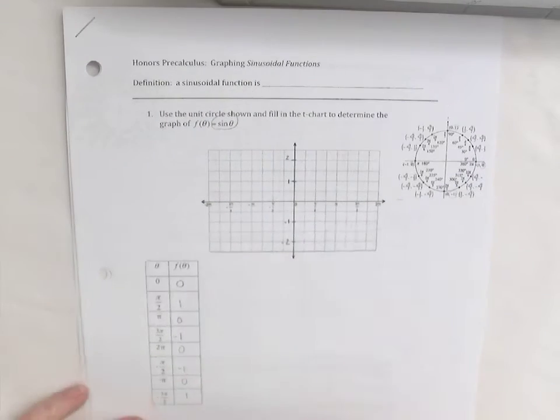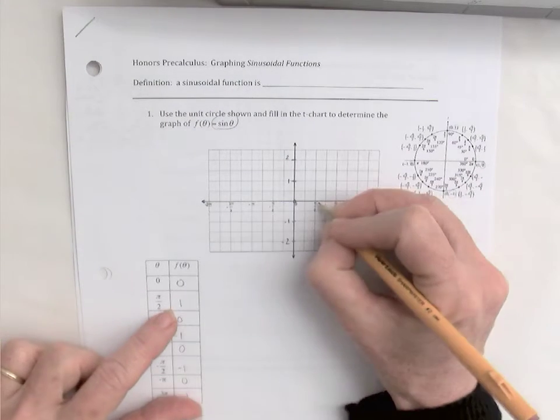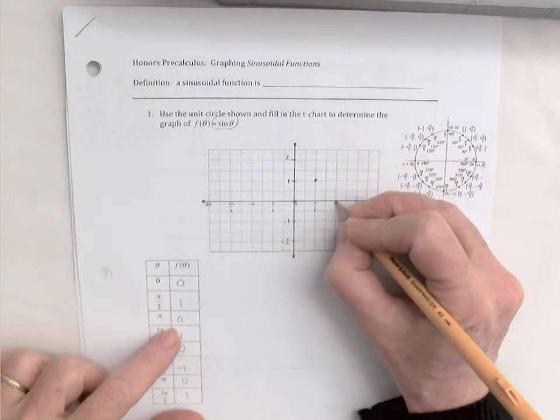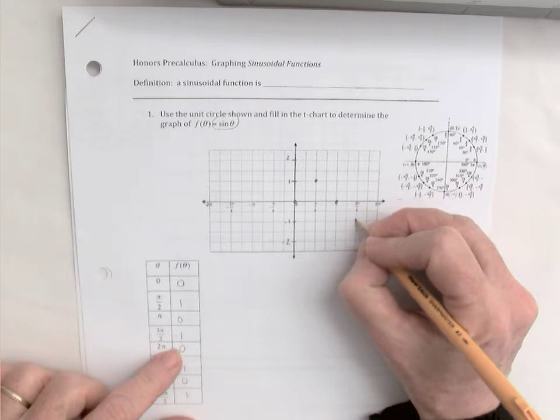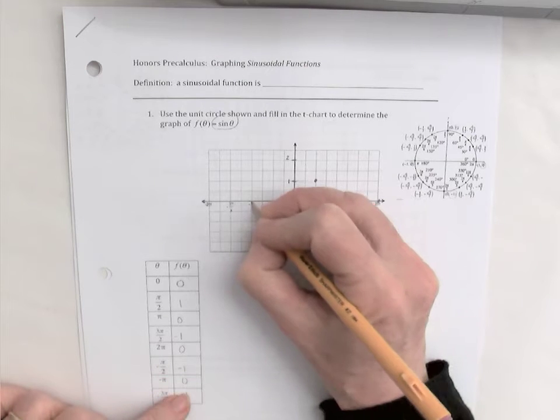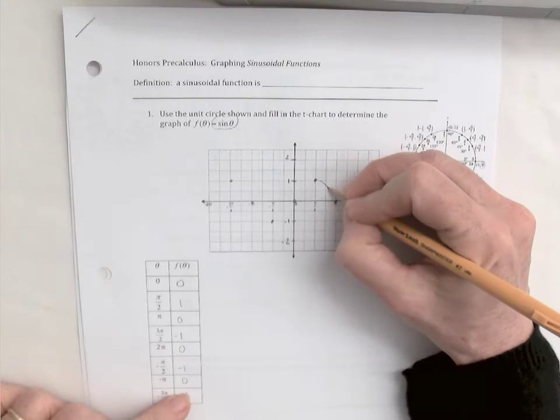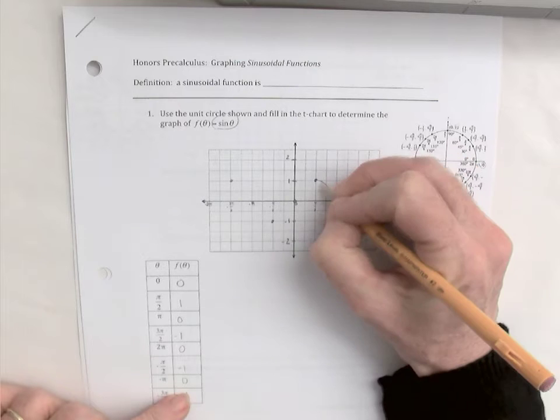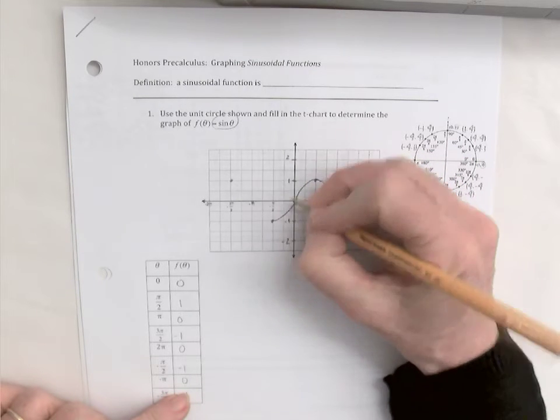So if we look at these numbers, we start off at 0, 0. At pi over 2, we're up at 1, then down at 0, then at -1, then 0. At negative pi over 2, we're at -1, 0, 1. So you can see this wavy nature, this periodic nature. So this is our sine curve.